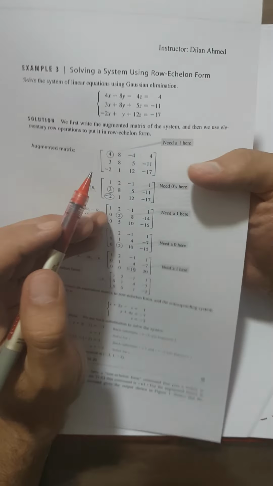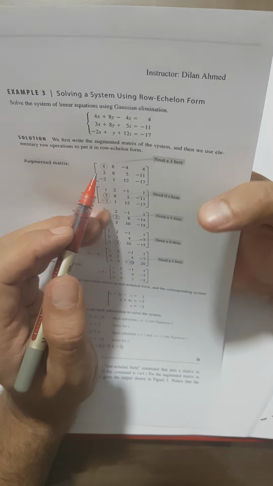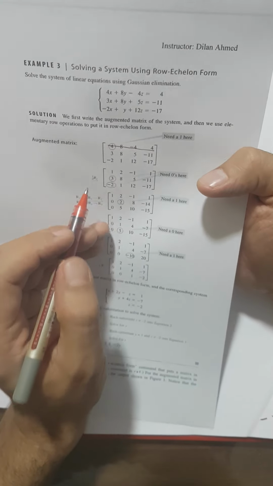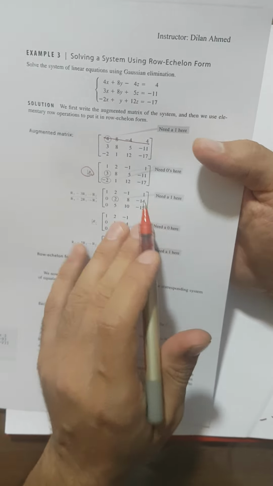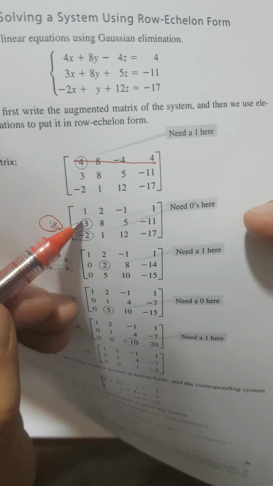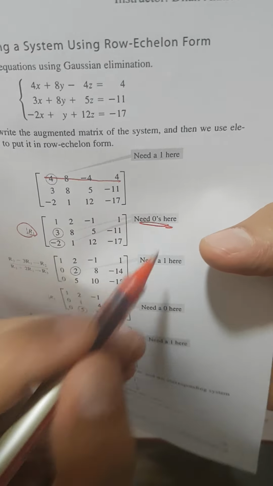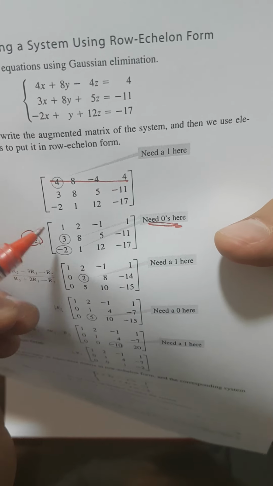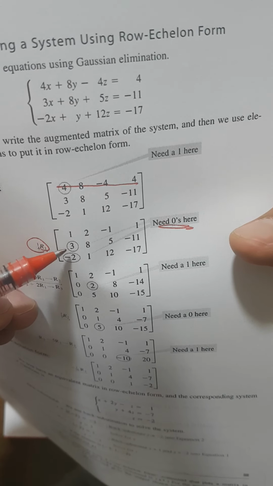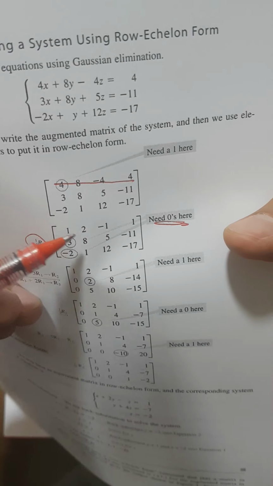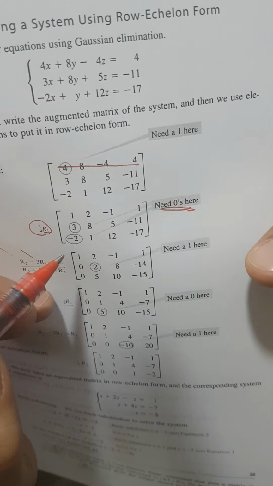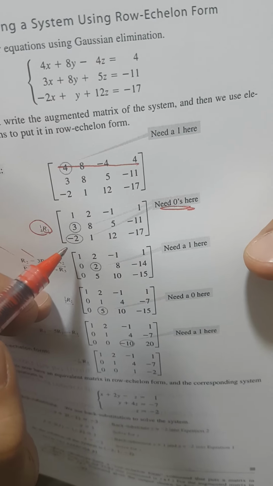We have what? We have 4 here. Our focus will be on the 4. So we divide this one by 4. You can see, divide by 4, you will get this matrix. Later in the second row, we try to change this one to 0. You can see your lecture is really nice. How do we solve it? We say R2 minus 3R1. Then how about here? We say R3 plus 2R1.